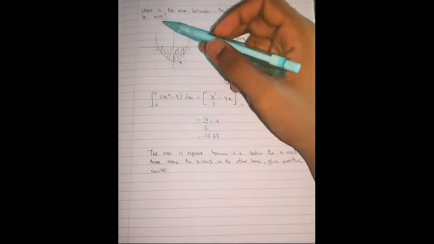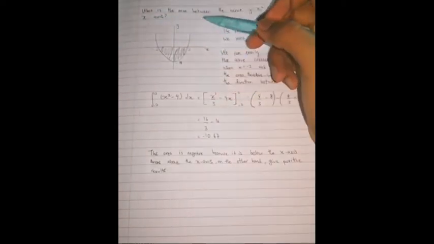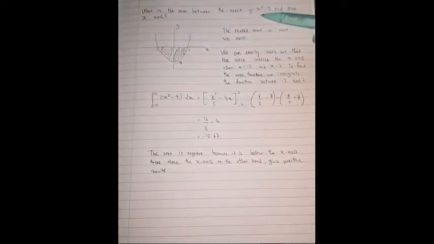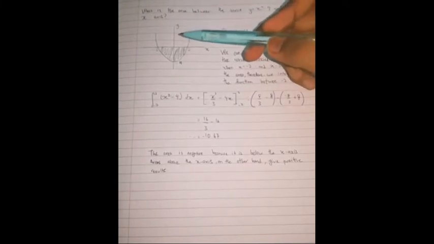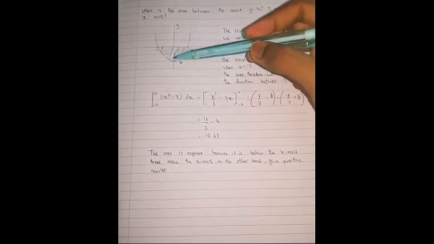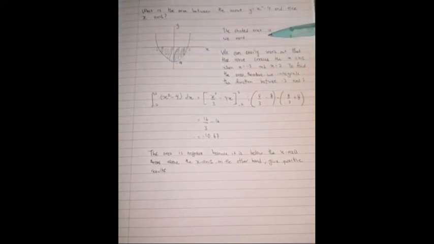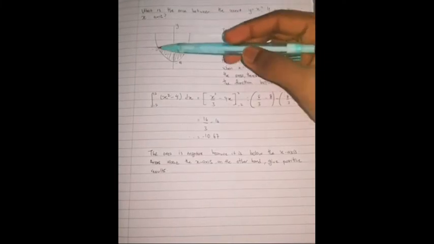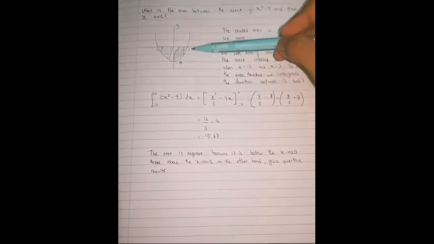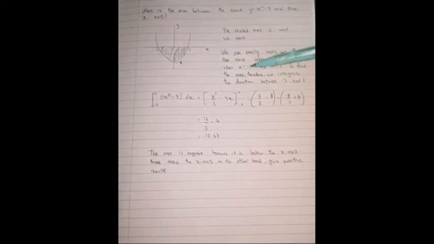Now let's take a look at an example question. Here they ask what is the area between the curve y equals x power of 2 minus 4 and the x-axis. They have given here a graph with a shaded region. The shaded area is what we want. We can easily work out that the curve crosses the x-axis when x equals negative 2 and x equals 2. To find the area, therefore, we integrate the function between negative 2 and 2.